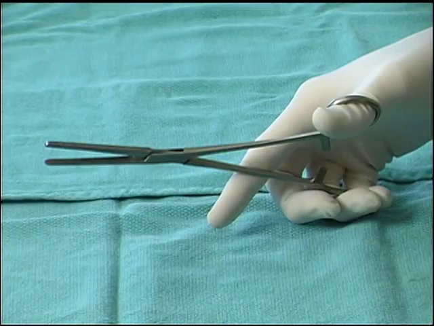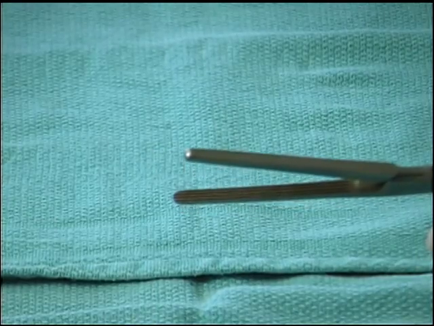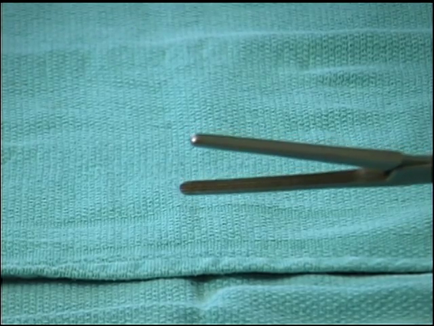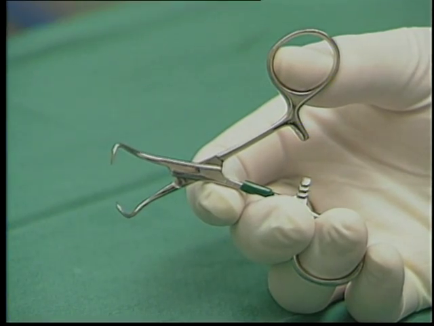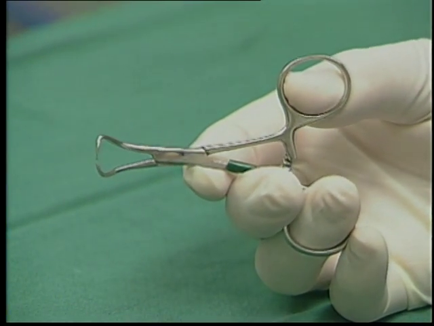Carmalt forceps have grooves that run parallel with the instrument. These grooves are designed to grip and crush. Towel forceps, as the name describes, have the purpose of grasping the towel or drape and securing it to the patient.